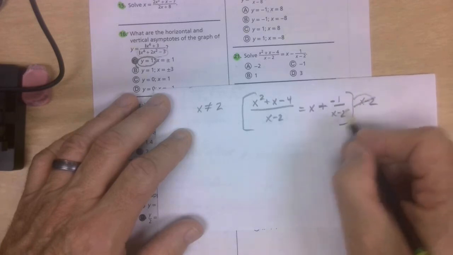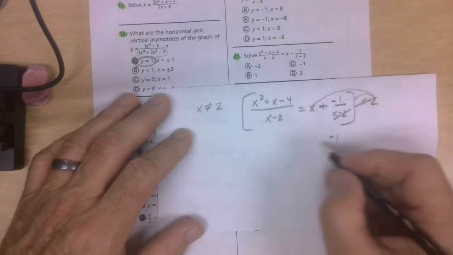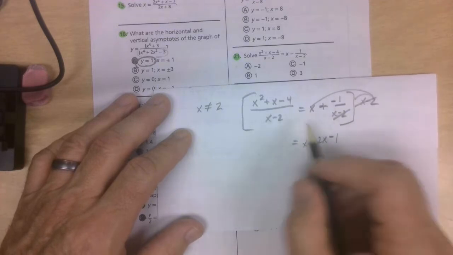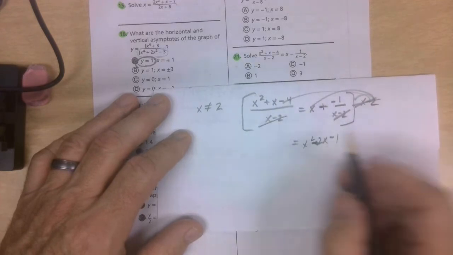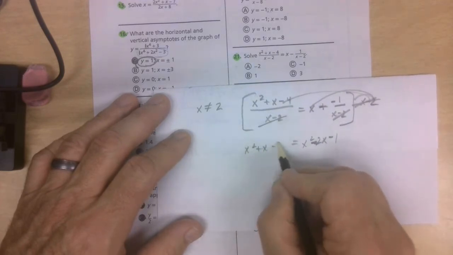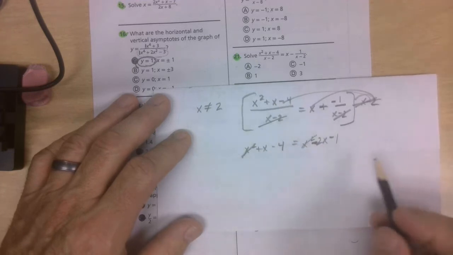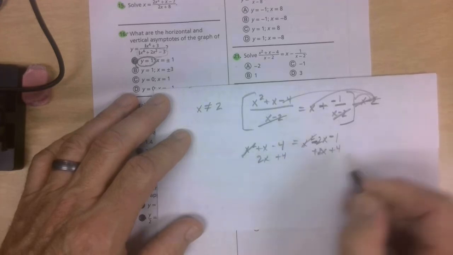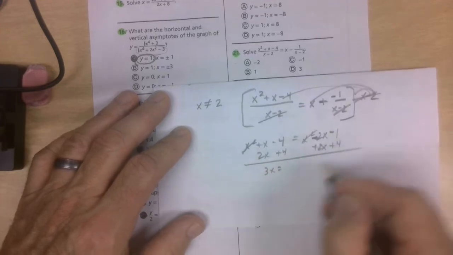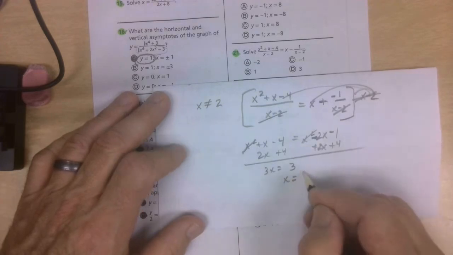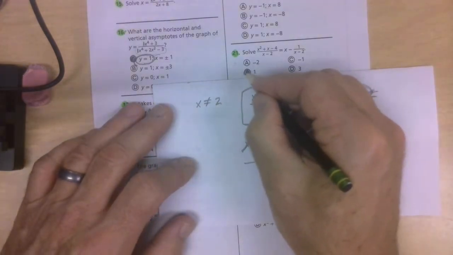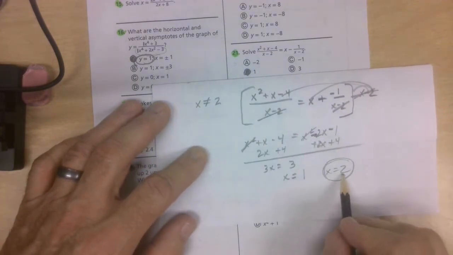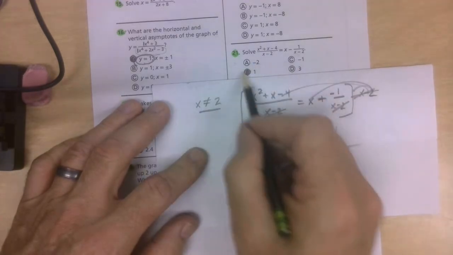So this times this, gone. This times this would be x squared minus 2x. Sorry about it, it gets a little messy. And these just cancel when I hit it with that. So over here I got x squared plus x minus 4. Now the x squareds cancel. I'm going to add 2x to this side, add 2x to that side, add 4, add 4. So I get 3x equals 3, divide by 3, x is 1, which is letter B. Now, if I would have gotten x equals 2 as my answer, and that's the only answer I got, that'd be an extraneous root, I'd be looking for no solution.